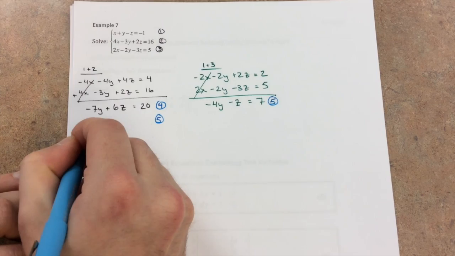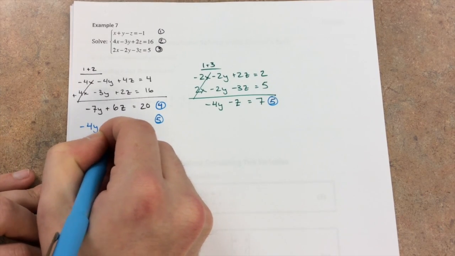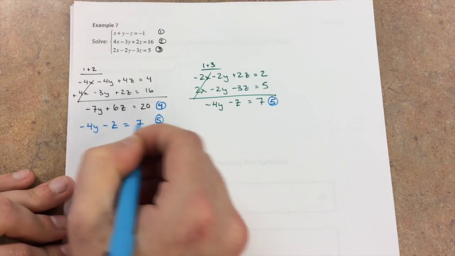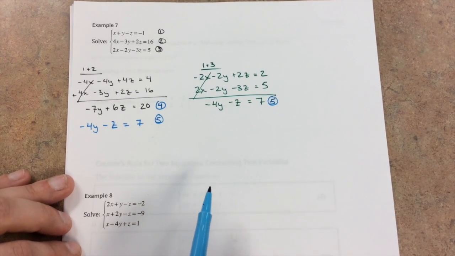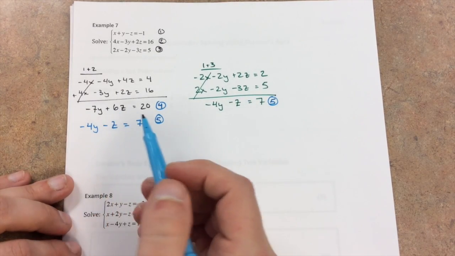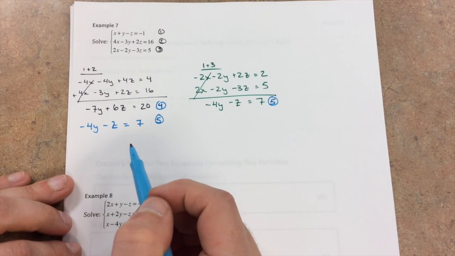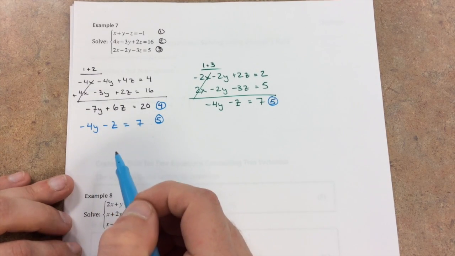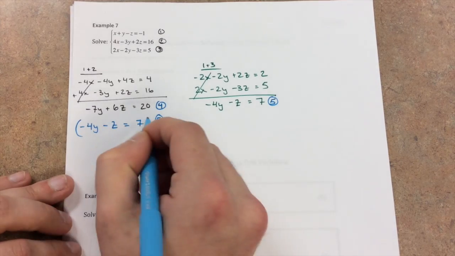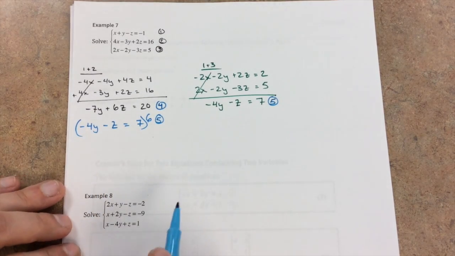So I have negative 4y minus z equals 7. Okay, so from here, now we're going to try and eliminate one more variable. So I can see that the z's are really easy to get rid of. All I have to do is multiply number 5 by 6. So that's what I'm going to do. I'm going to multiply this by 6.